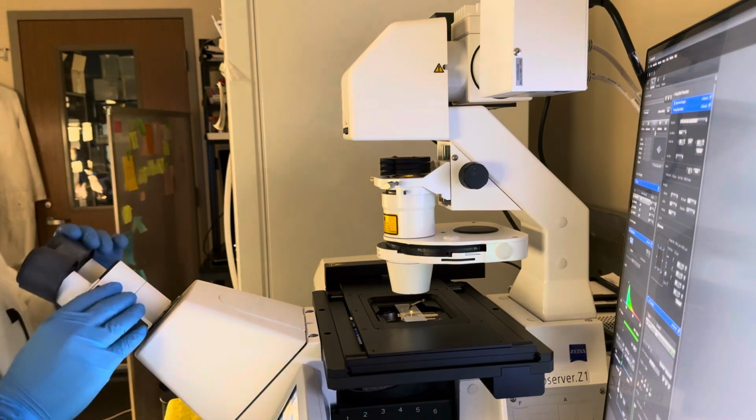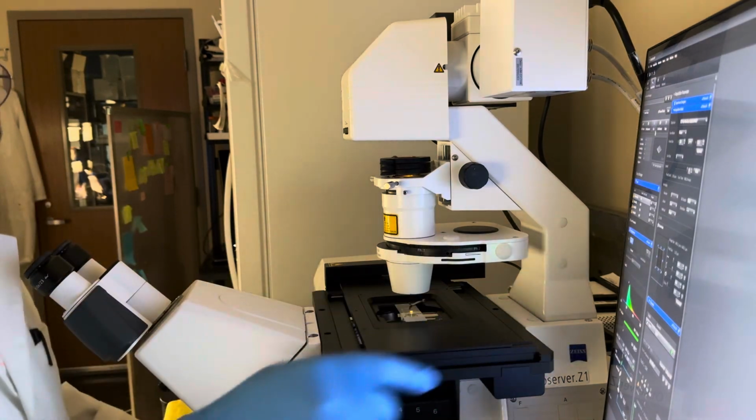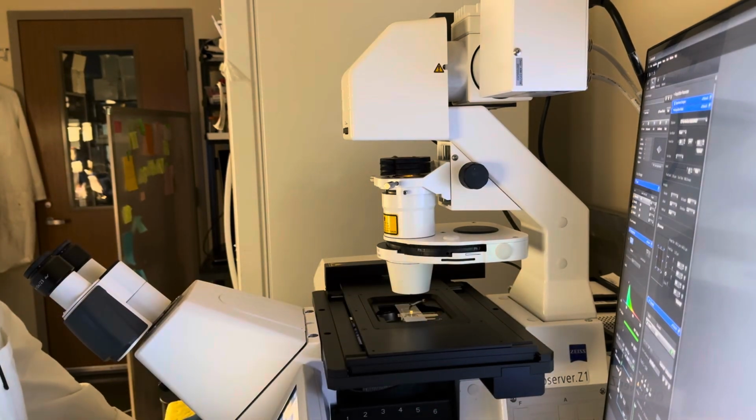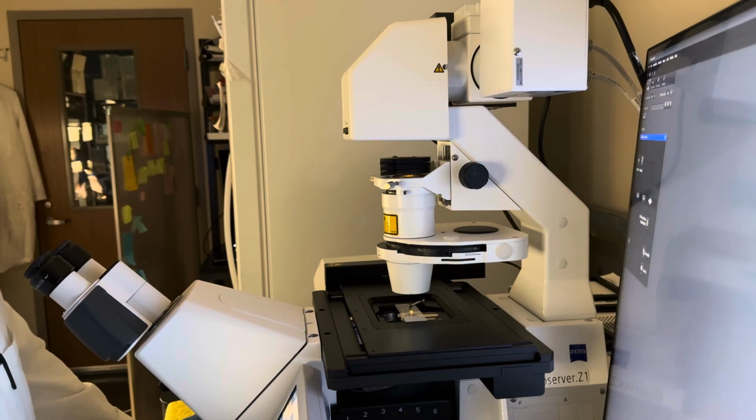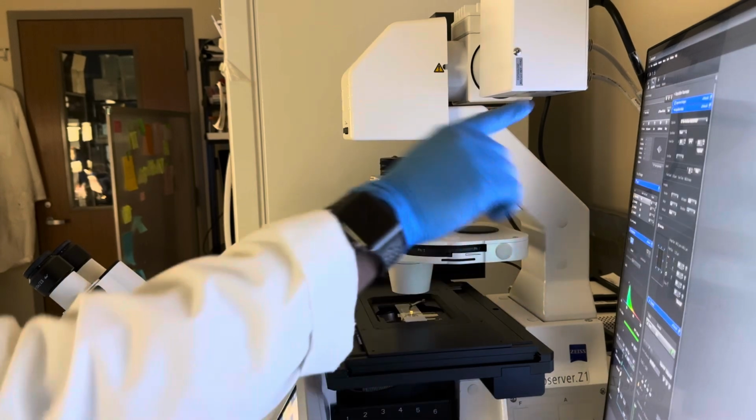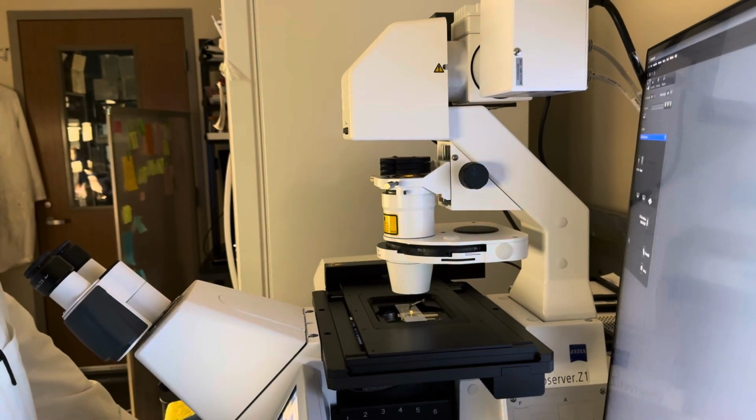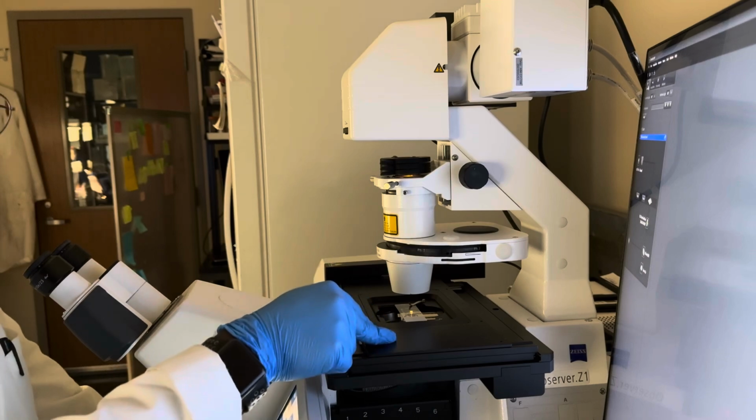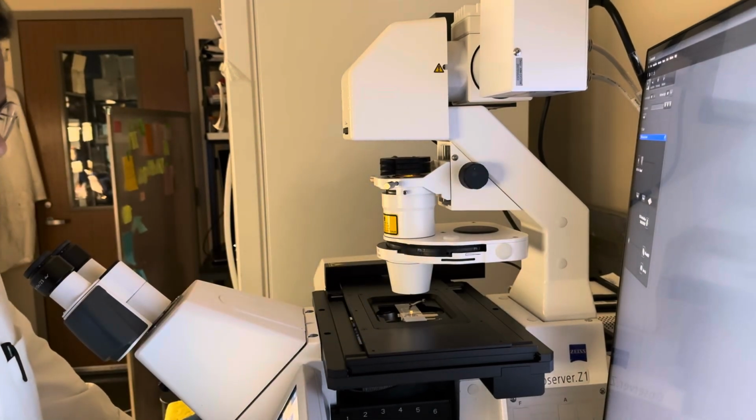One is using the eyepiece and the other is using the screen or software. So the first thing I'll do is locate the worms first in the microscope, and then I'll see on the screen what I can see.